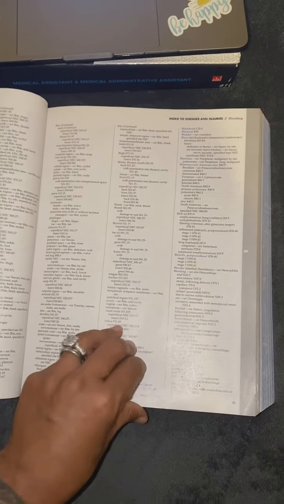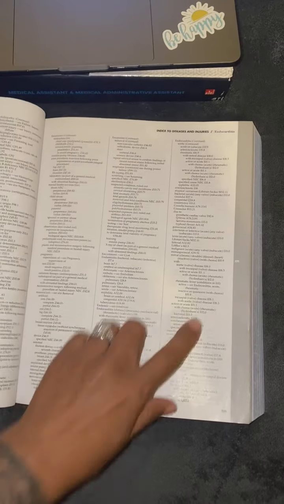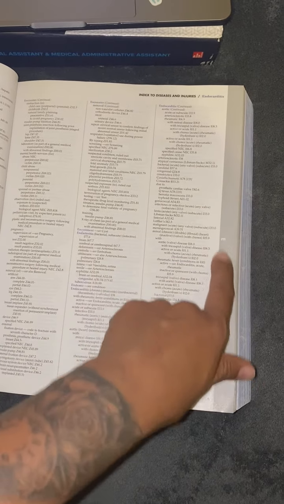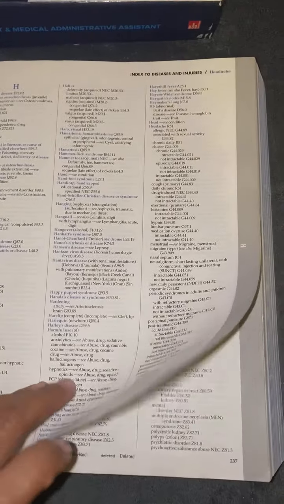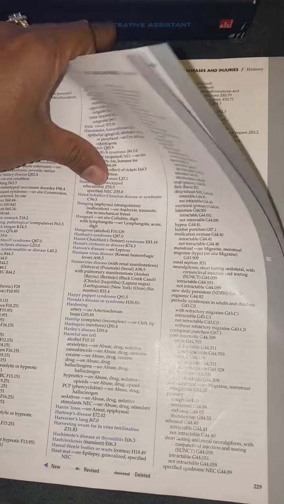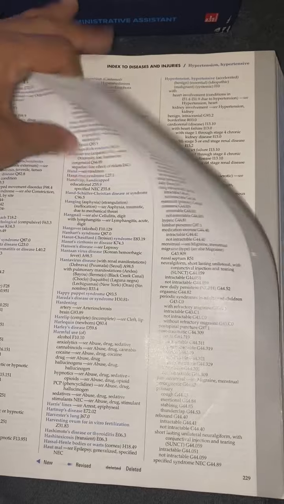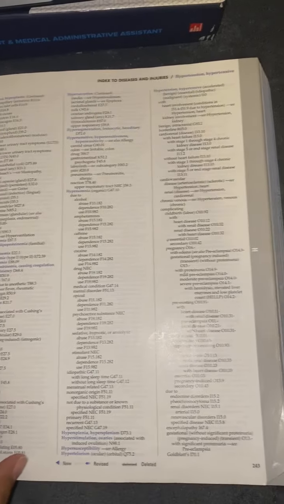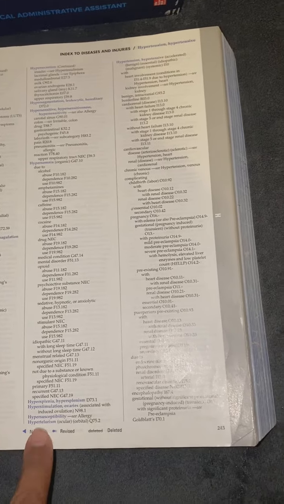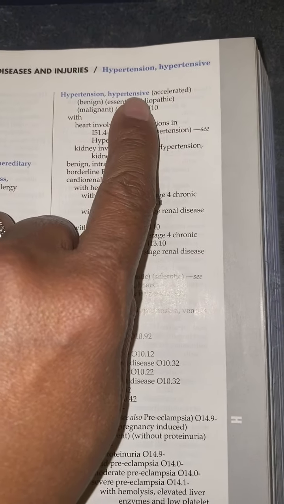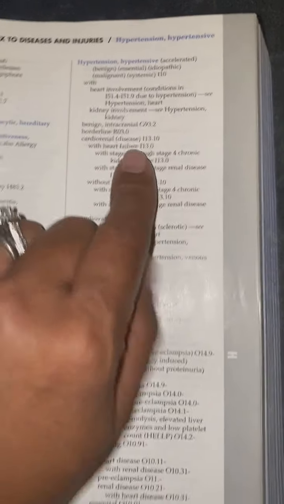I would just start here and go to the H, and you can find the letter at the end of the tabular list. So I'm going to go till I find H, and then I'm going to find hypertension, and I can just whip through that real quick. Hypertension looks like it's going to start right here. Hypertension, hypertensive, okay? Same thing.